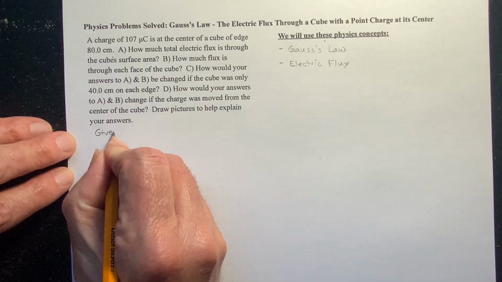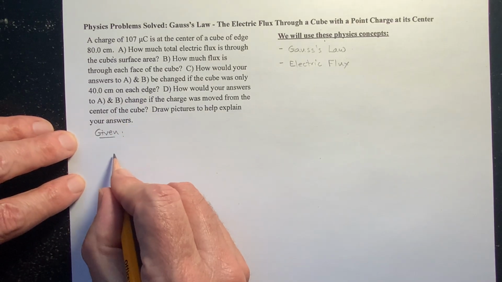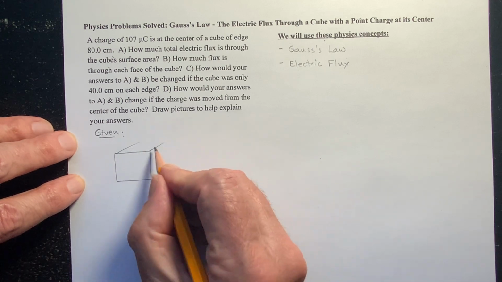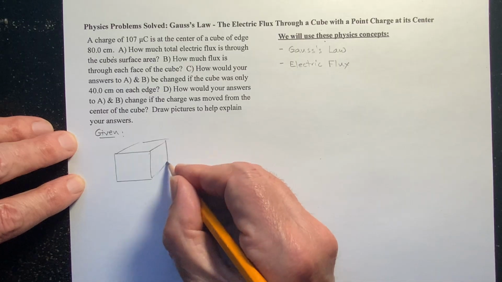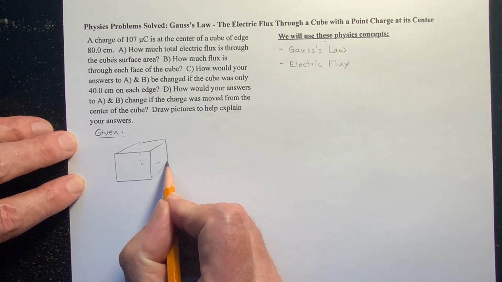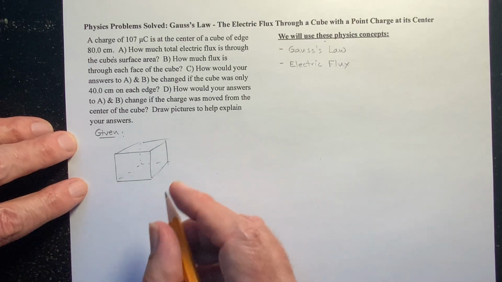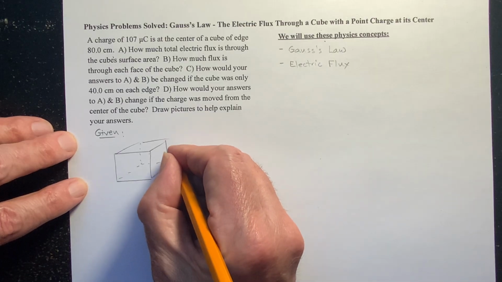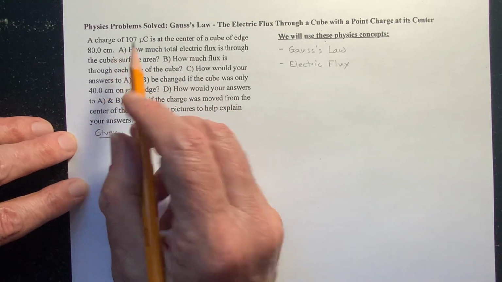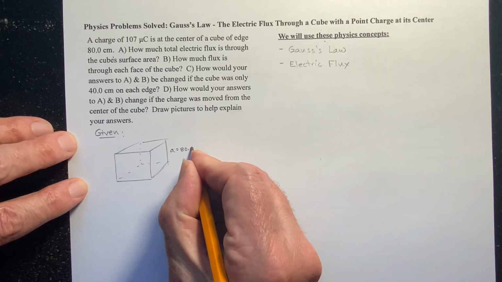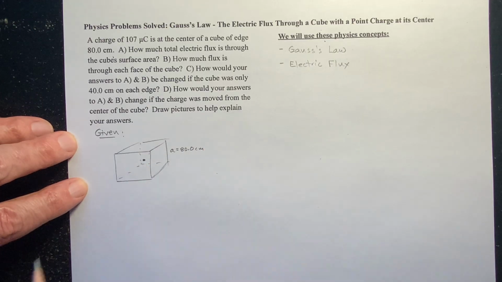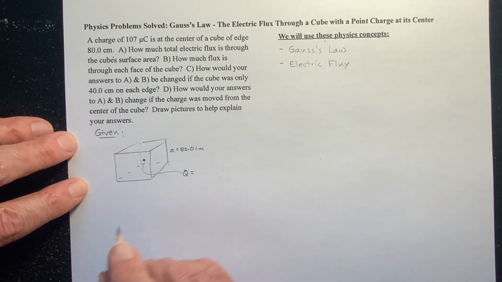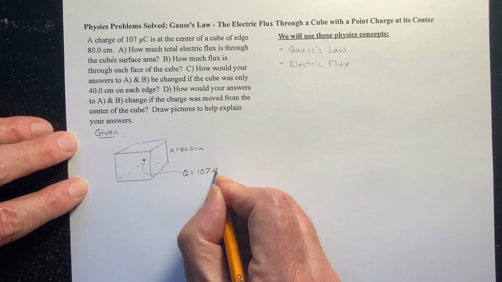Now let's write down what's given. So I've got a cube. Maybe I'll put the back face on the side, something like that. And each side, I'll call it A. Each side is 80.0 centimeters, and right smack dab in the center is a point charge, I'll call it Q, 107 microcoulombs.